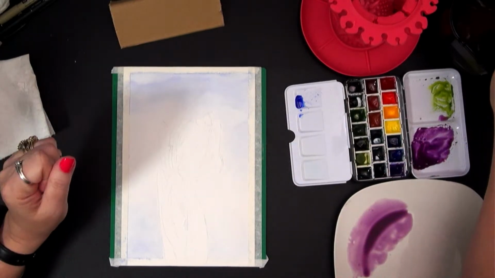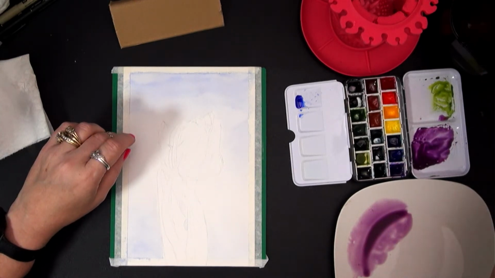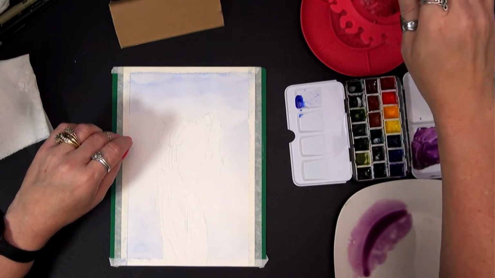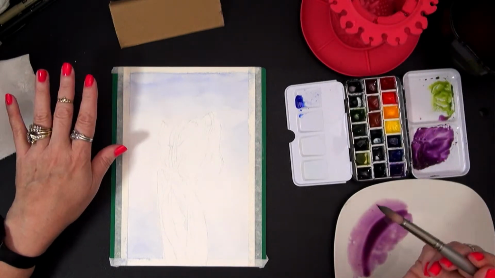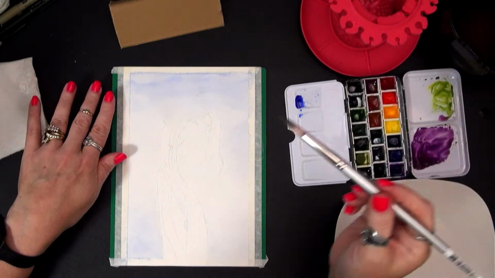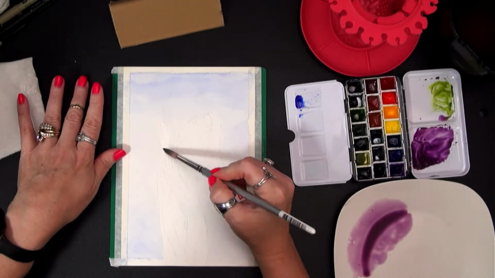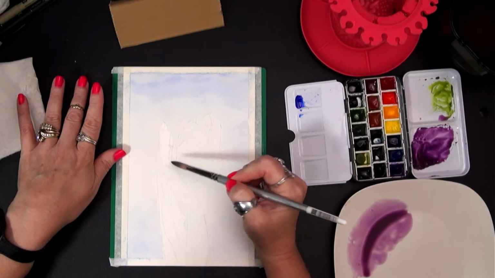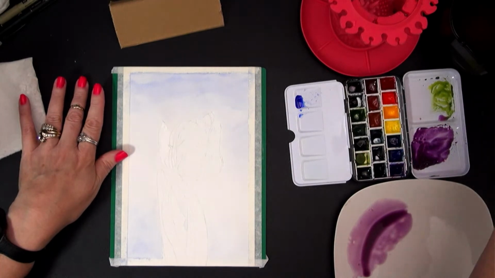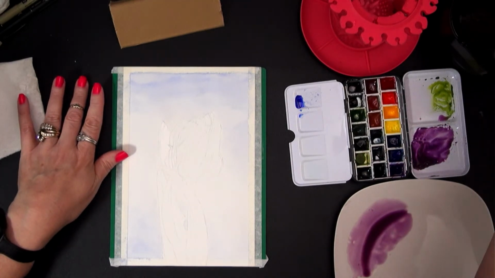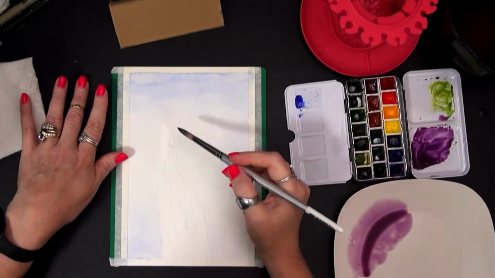However, I'm going to rinse my brush because I want to wet my petals, and I'm going to want to work kind of wet on wet, because I think there's a lot of room for some really cool techniques with wet on wet. So I'm just going to come over my entire tulip. I'm going to try to avoid, that's my dirty water. I don't want dirty water. I want clean water. I'm going to try to avoid the leaves.